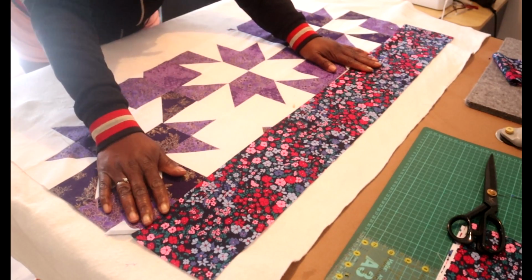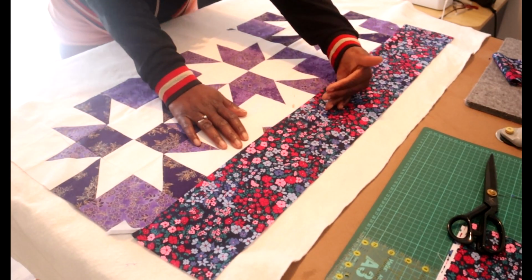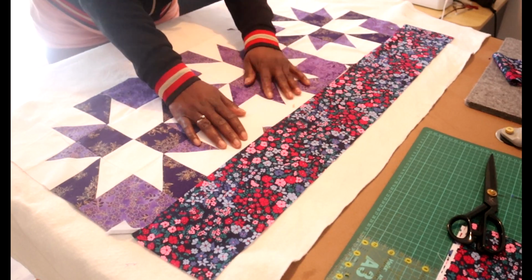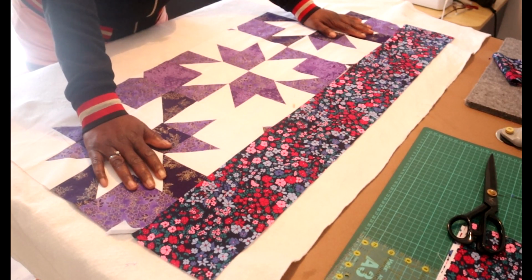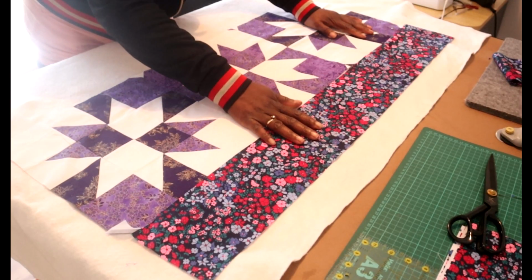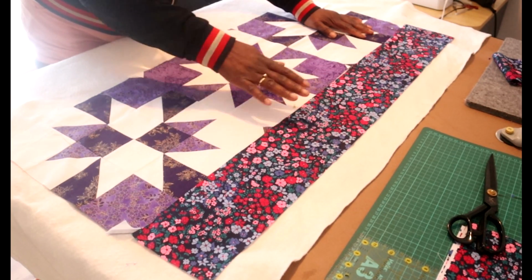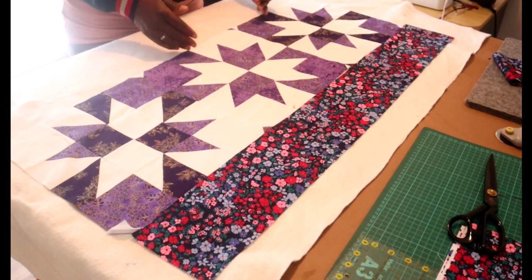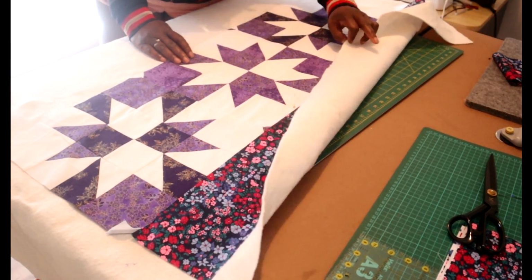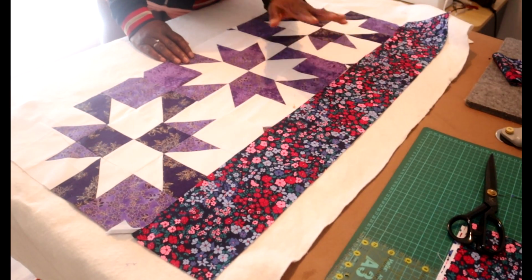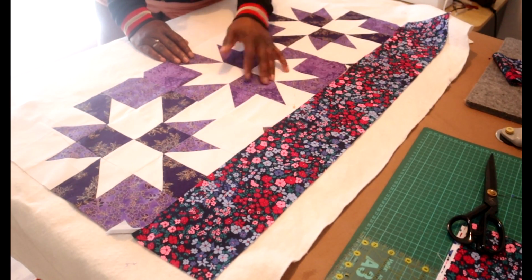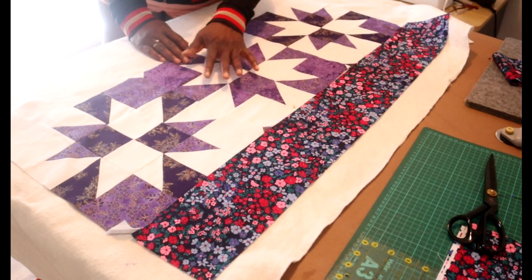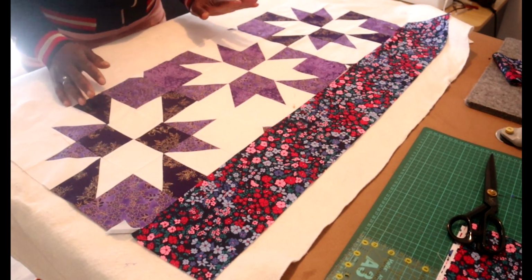You're literally adding on as you go. So I will add this border onto my actual row here, all right? And then I will baste it onto my batting. So in a sense, my quilt as you go is going to incorporate the backing fabric and the top, the border, top, and the row. Okay, I hope that makes sense.